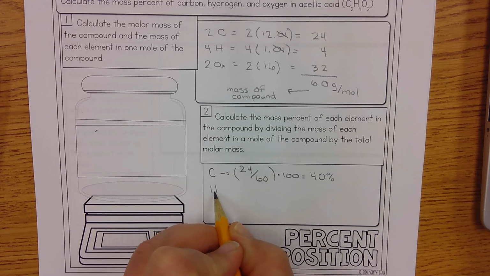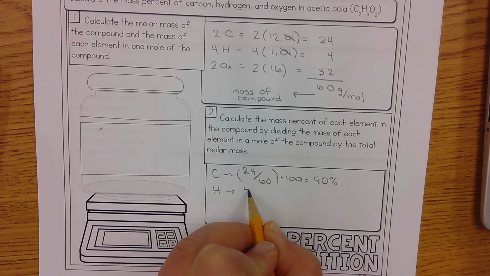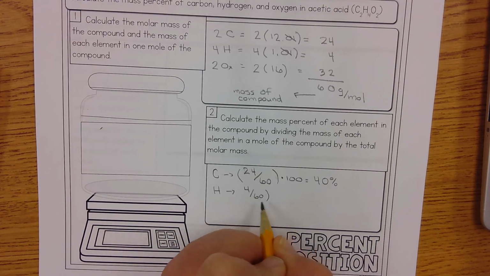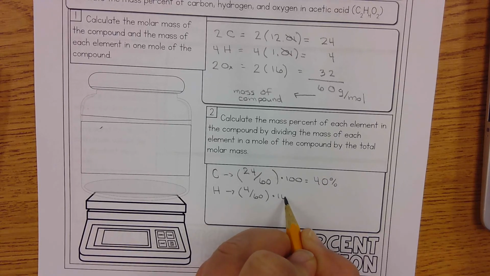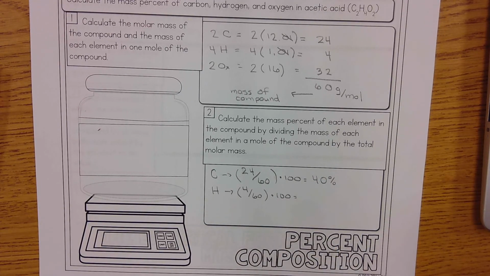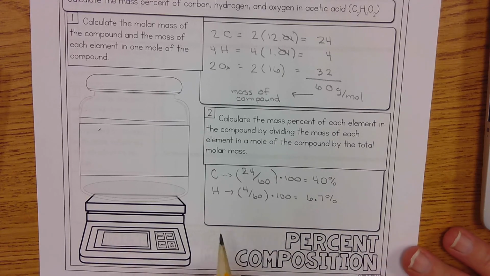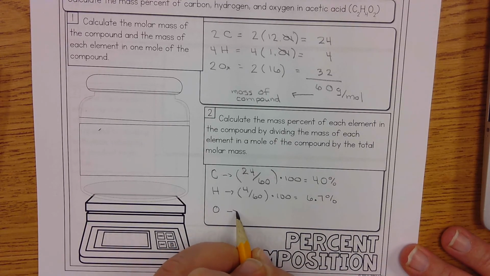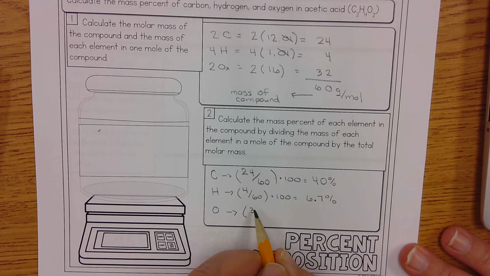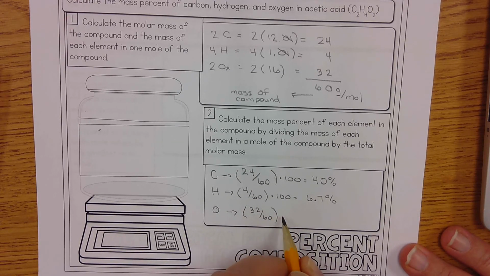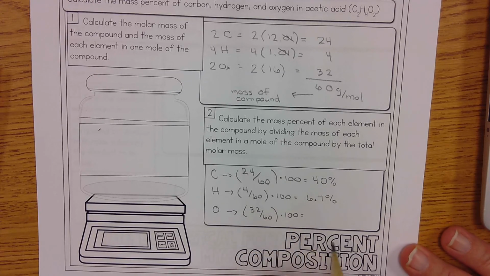Then let's do hydrogen. We have 4 divided by 60, and this whole mess times 100. And it's basically 6.7%. So acetic acid is 6.7% hydrogen. And then lastly, the oxygen, which was 32 divided by 60, and that whole mess times 100 to get percent.